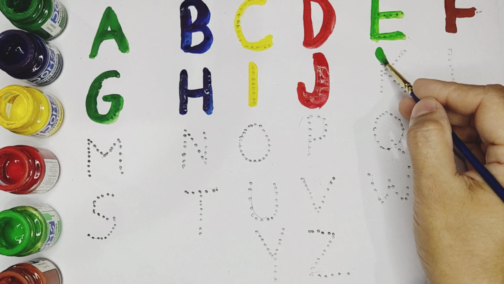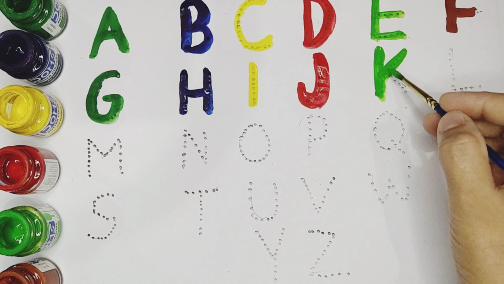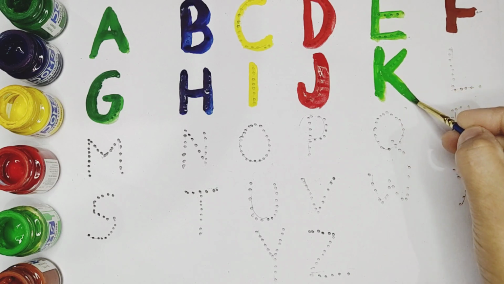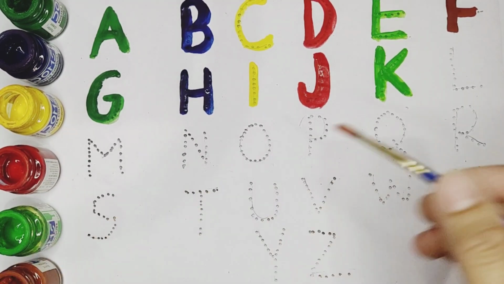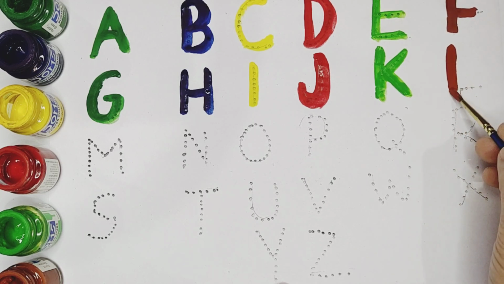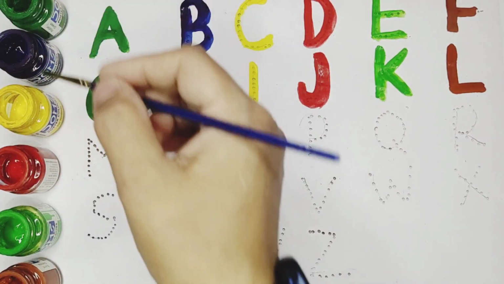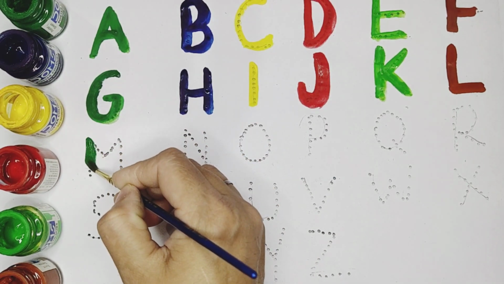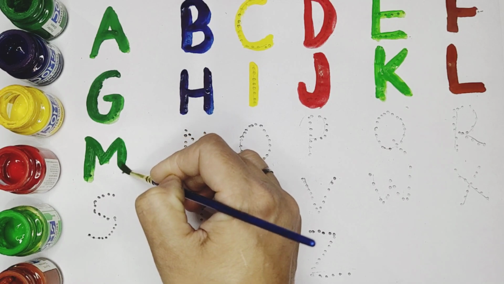K. K is for kite. L. L is for lamp. M. M is for monkey.